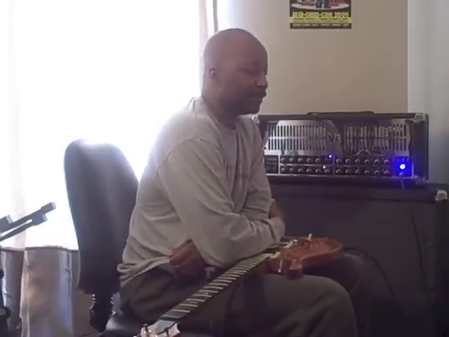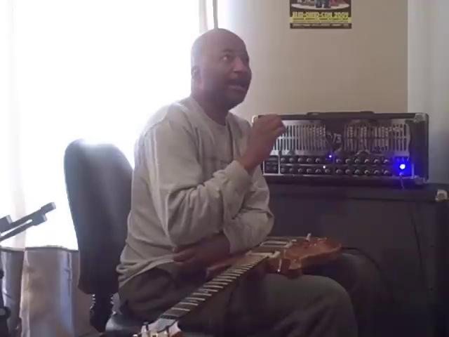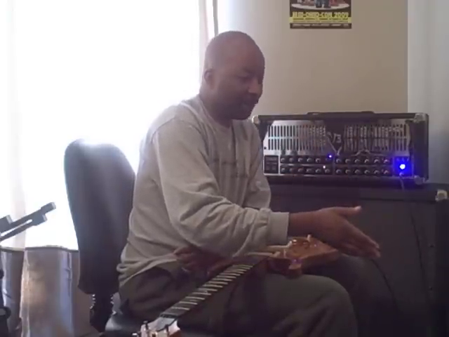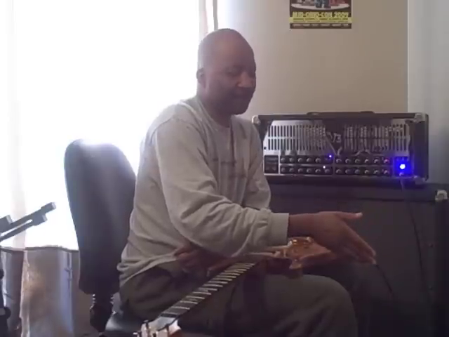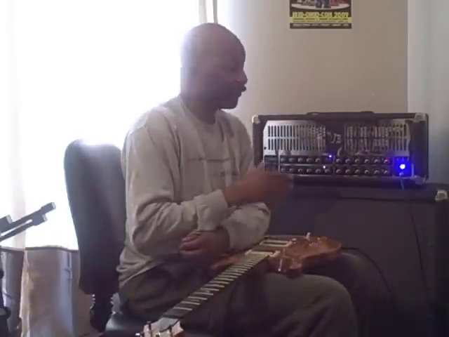What that does is you plug your guitar into the modeling whatever, whether it be a Pod 500, Pod 500 HD, an 11 Rack, or Axe-Fx, whatever you're using.